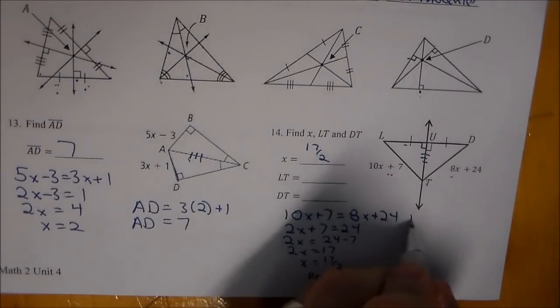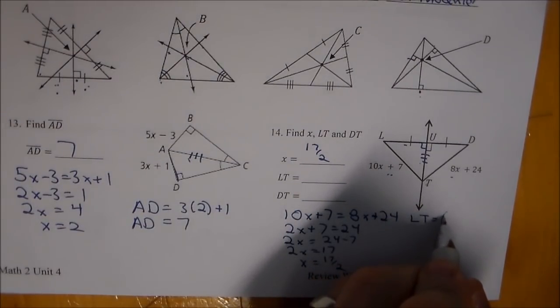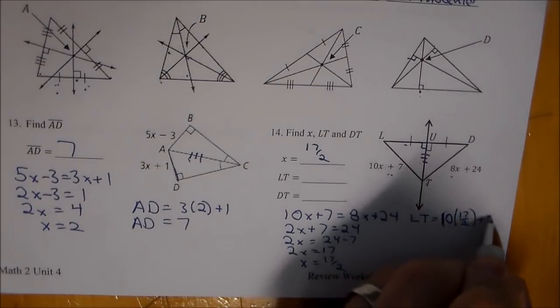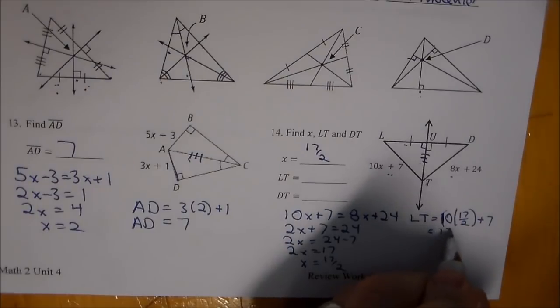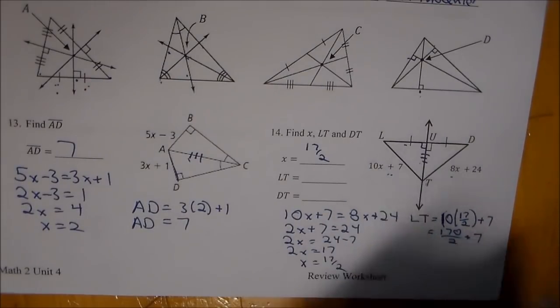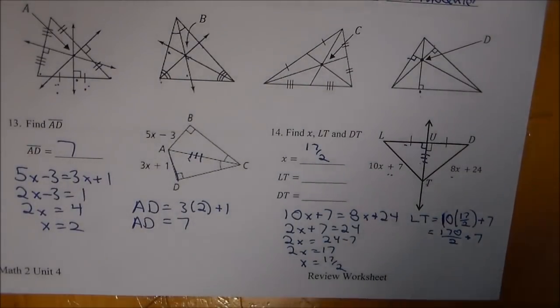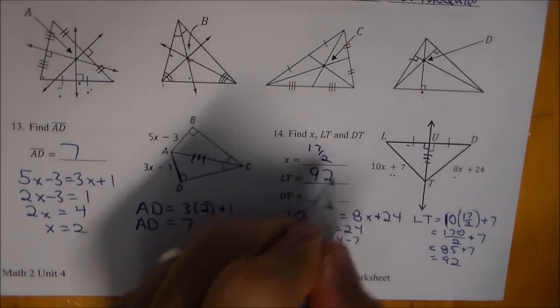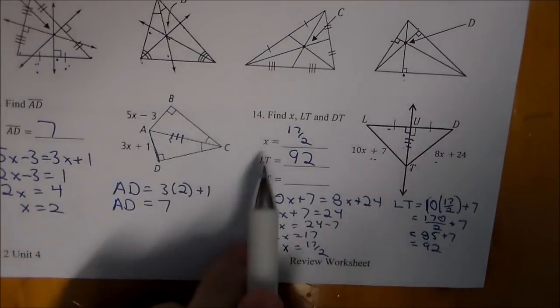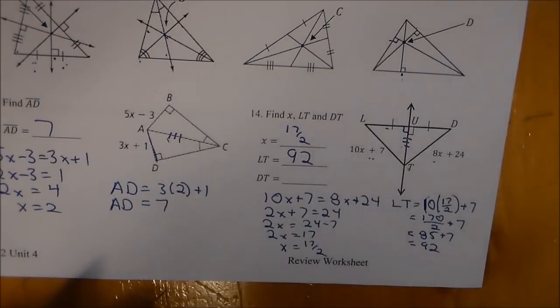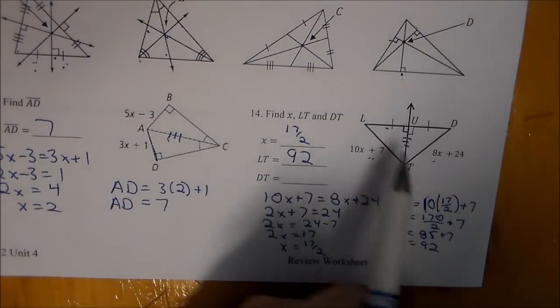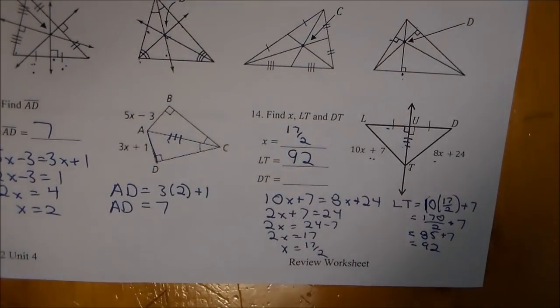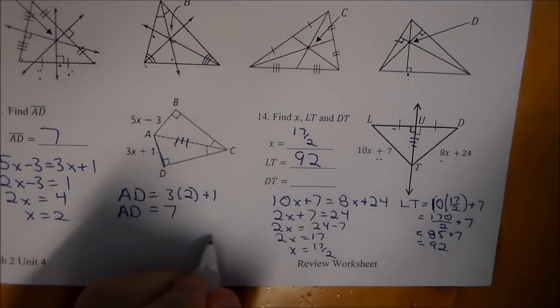Now, for x, LT is going to be 10 times 17 over 2 plus 7. That gives us 170 over 2 plus 7 just by multiplying 17 times 10. And then we get 85 plus 7, or 92 for LT. Now if we did this correctly, LT and DT should be the same length because they're equidistant, they're the same distance from T, they're corresponding parts. That should make sense, so make sure that they work.